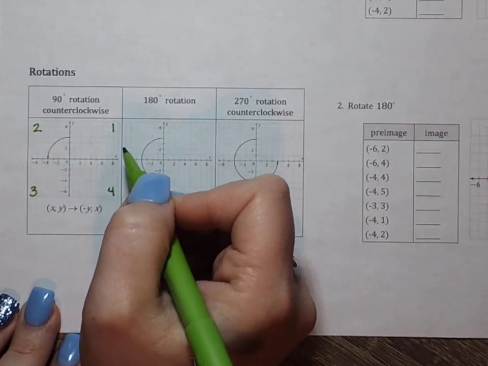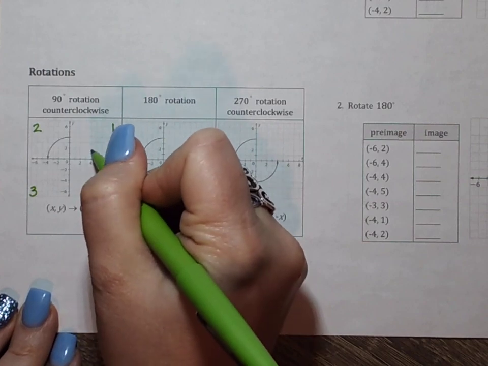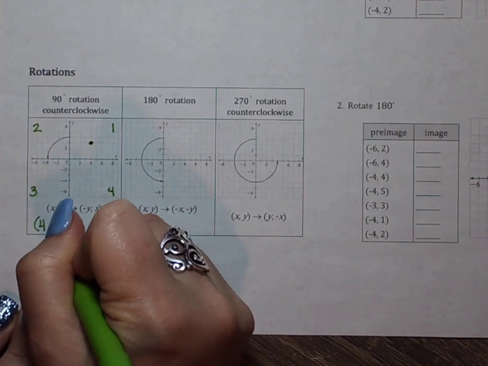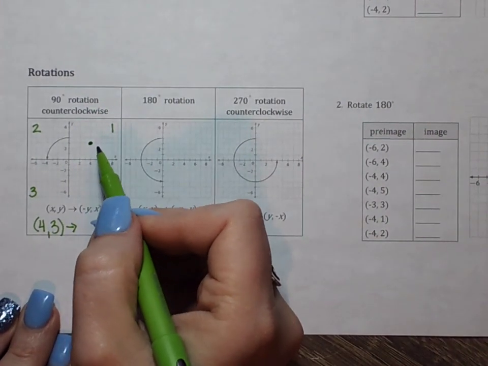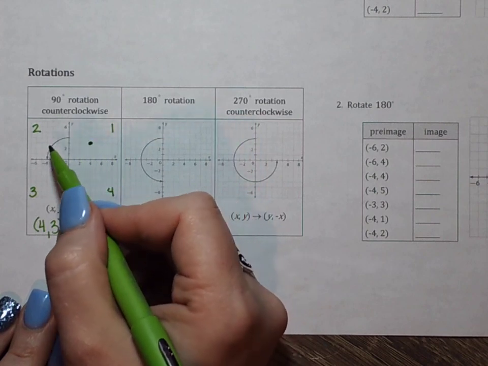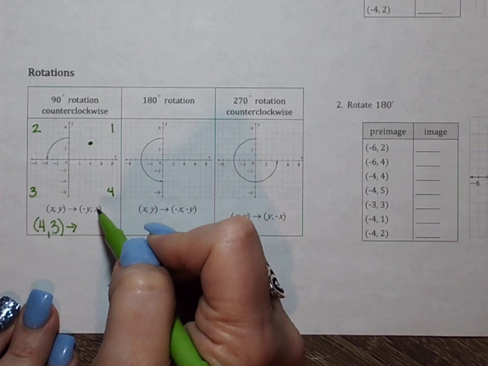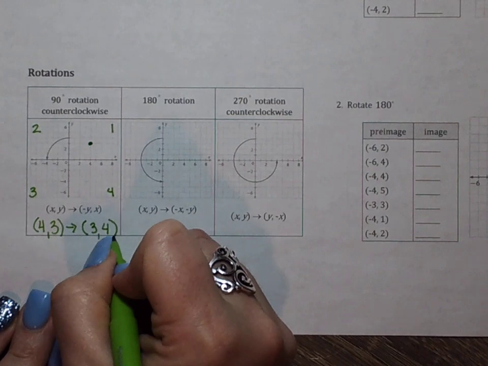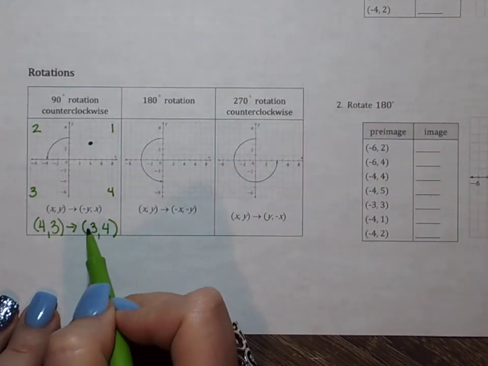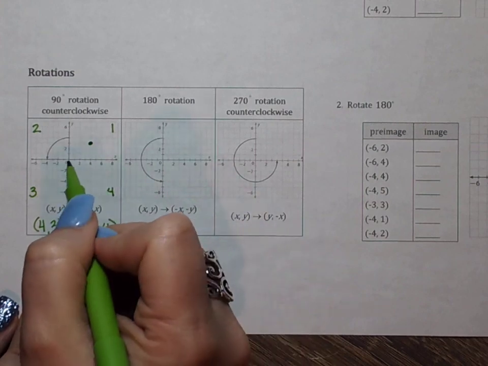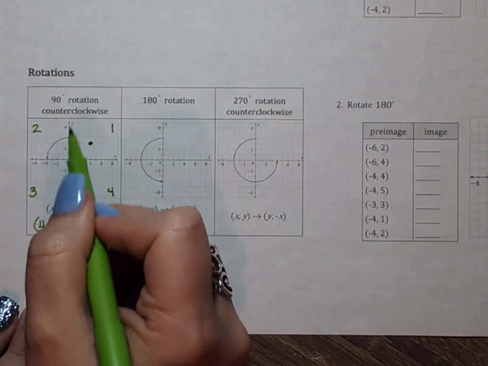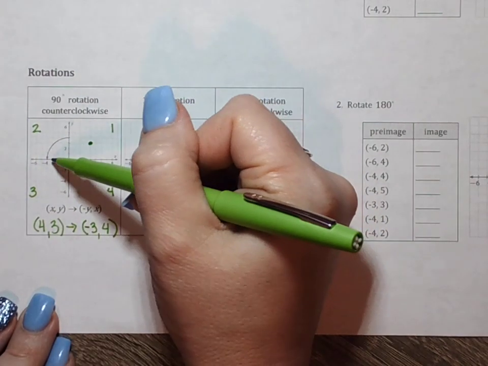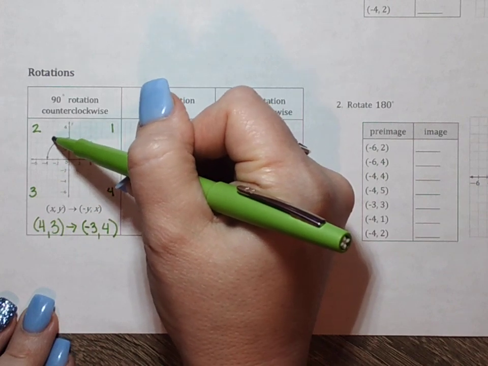So for example, if I got the point 4, 3, and I wanted to apply a 90 degrees clockwise rotation, I'm going to end up in this quadrant. So what this rule tells us is that we're going to switch this x and y value. So we're going to end up with a 3, 4, and then our x would be negative, which makes sense because our x values are all negative in this quadrant and our y values are all positive in this quadrant. So we would end up at the point -3, 4.